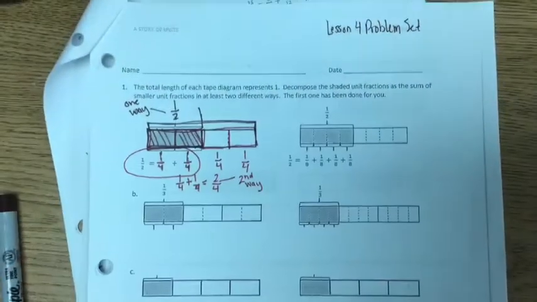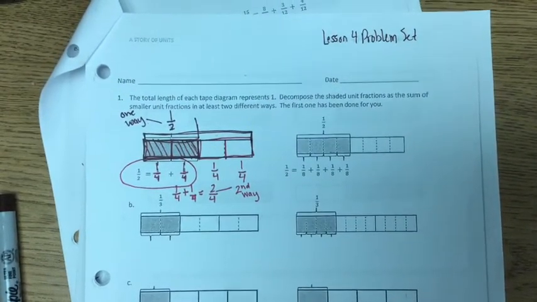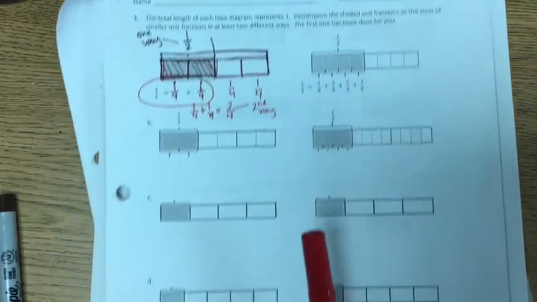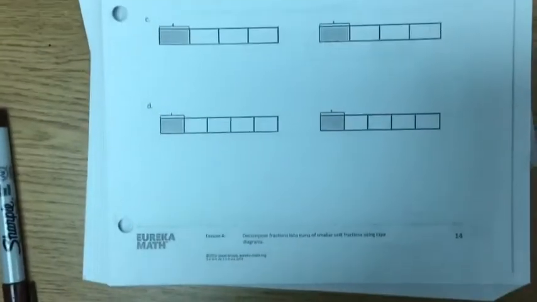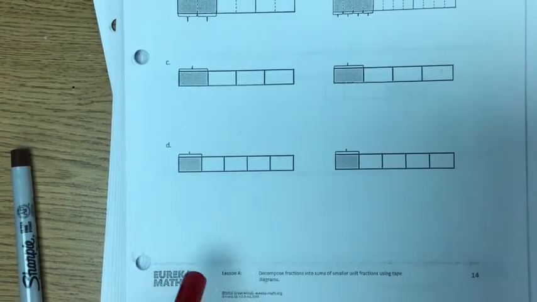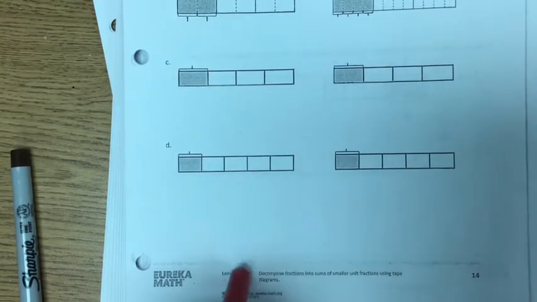Fourth grade, we are bringing back our math videos today. All right, so let's take a little peek at what we're doing today. Lesson 4, problem set. And remember, if you are not sure of the goal, the goal always is down here. This is basically your I can statement. I can decompose fractions into sums of smaller unit fractions using tape diagrams.